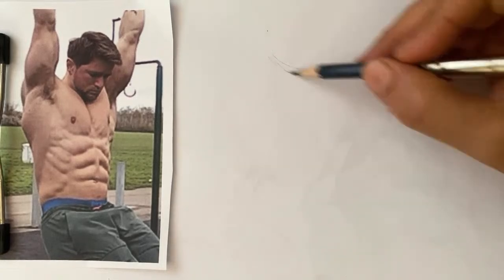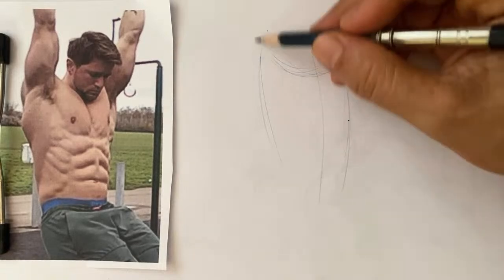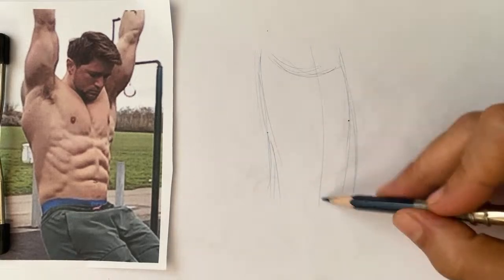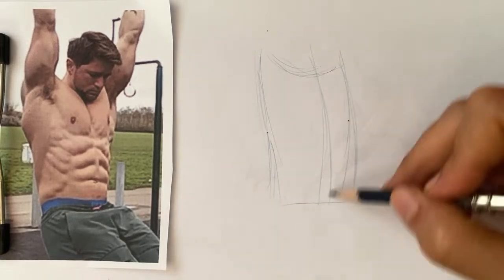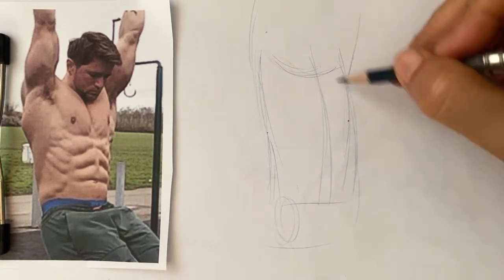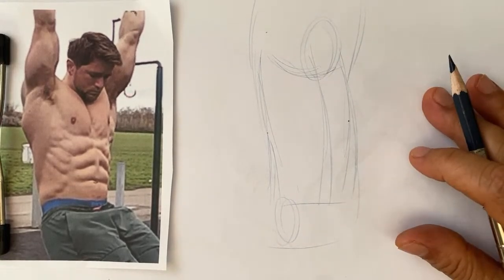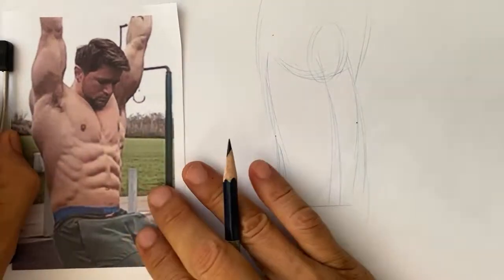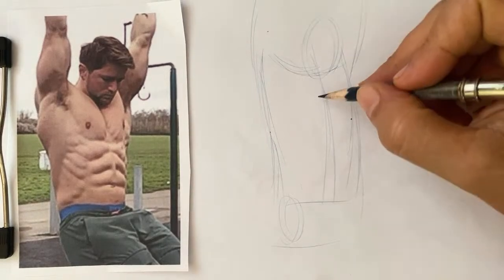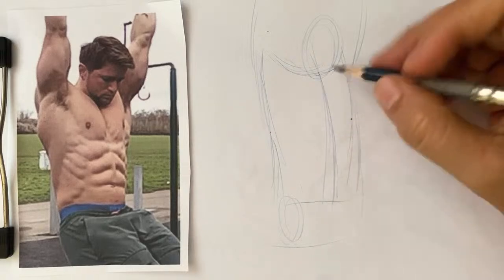So when we draw the figure, we know we start with the shape. So where is our rib cage here? Where is the rib cage? How do we see the rib cage here? Well, we go with center line. We can clearly see a center line. We follow his pectoralis muscle.